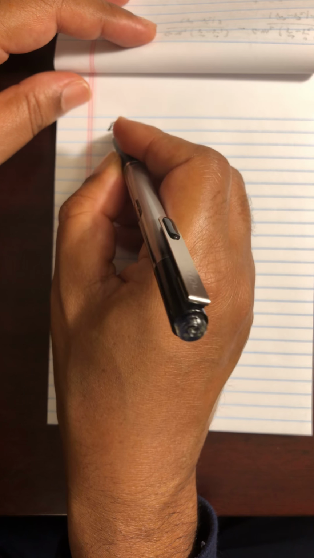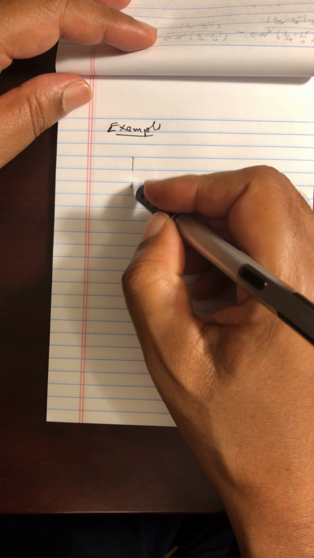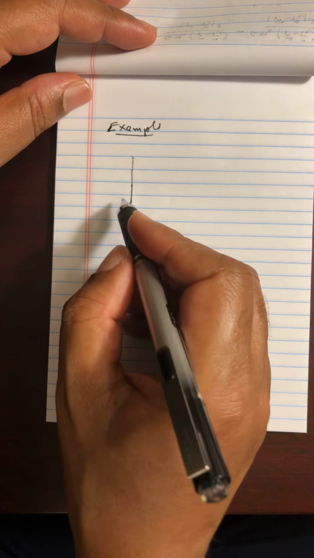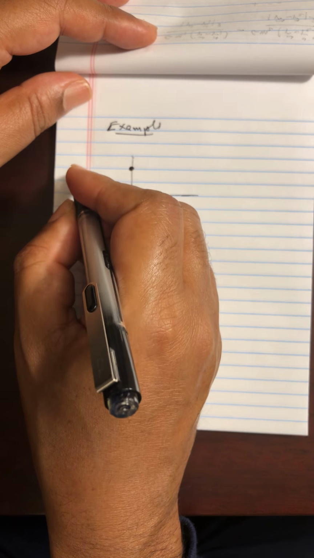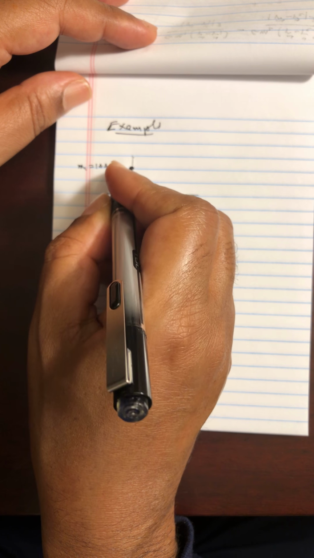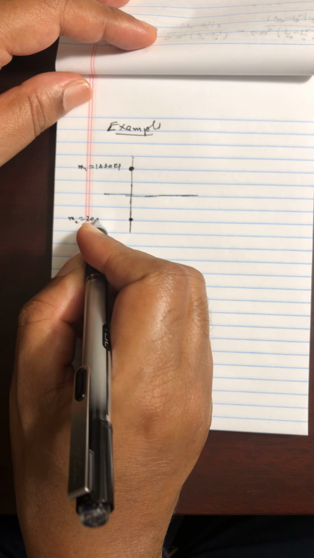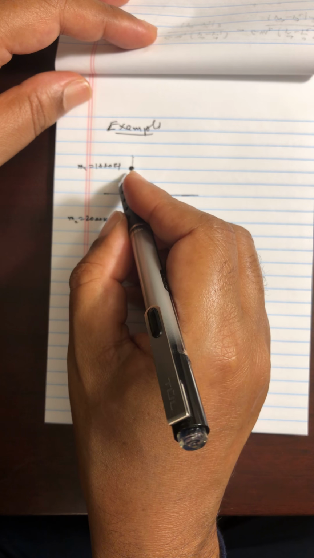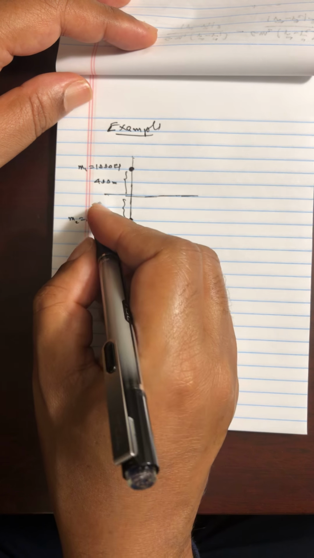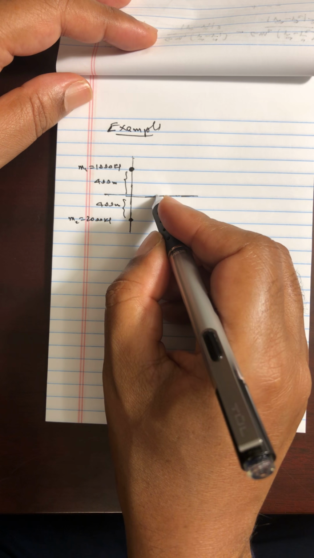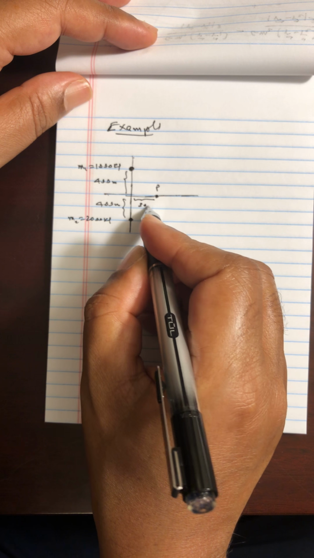Example. Let's say we have the following coordinate system. We have m1 over here, maybe 1,000 kilograms, and m2 over here, maybe 2,000 kilograms. Let's say this distance is 400 meters, and this distance is also 400 meters. We want to calculate the field at this point, our point P, and this distance, let's say, is 300 meters.